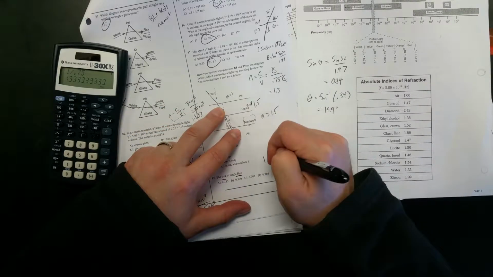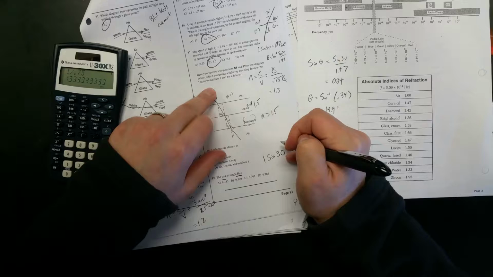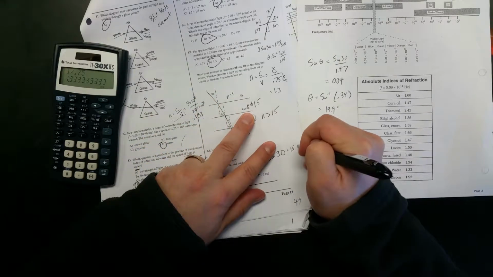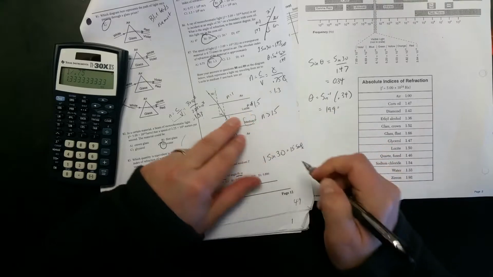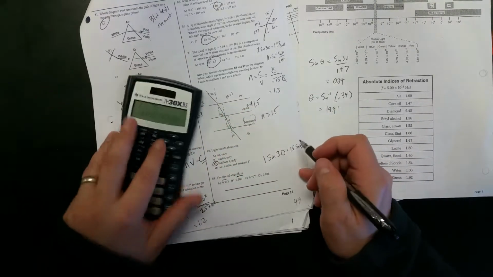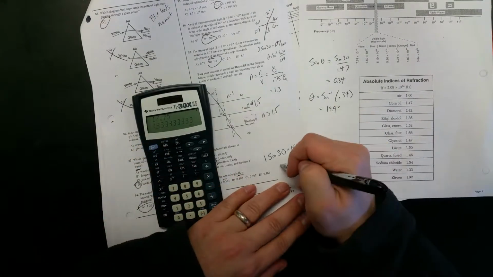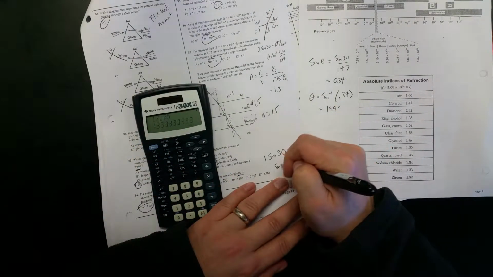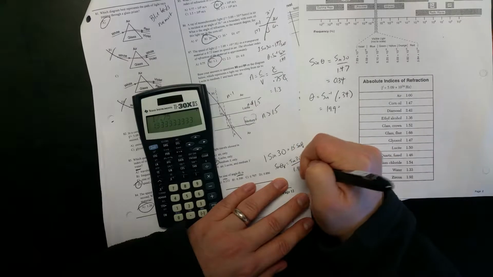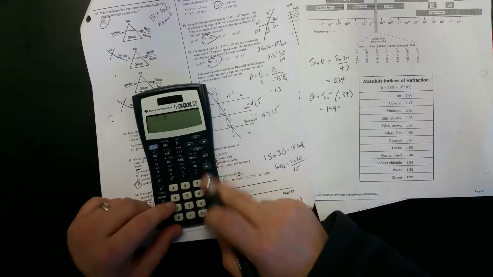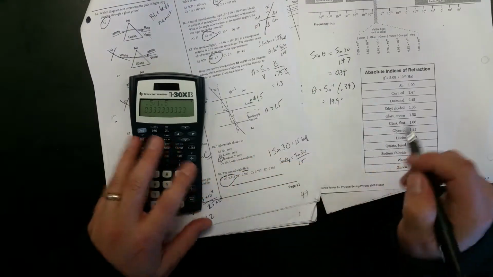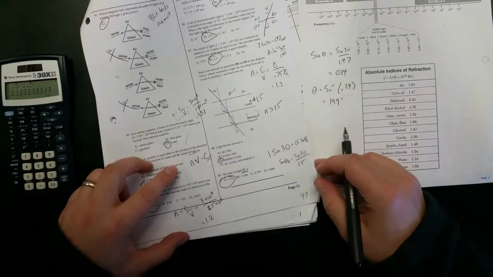So it would be 1 sine 30, which covers the air, equals 1.5 sine theta x. That's the x. So sine theta x is then sine 30, which is a half, over 1.5. So 0.5 divided by 1.5 gets you 0.33. Third. There we go.